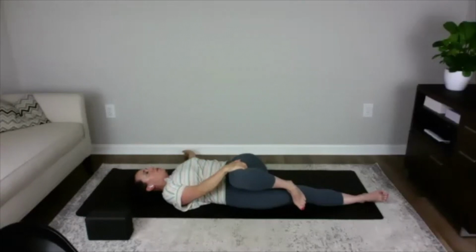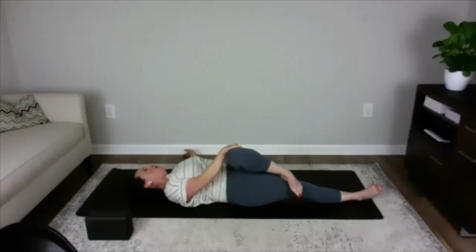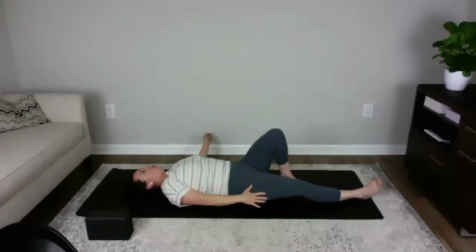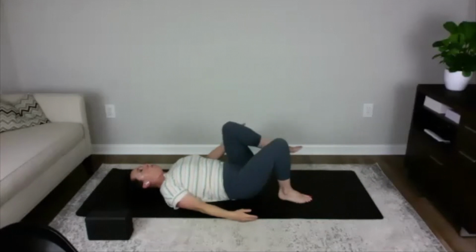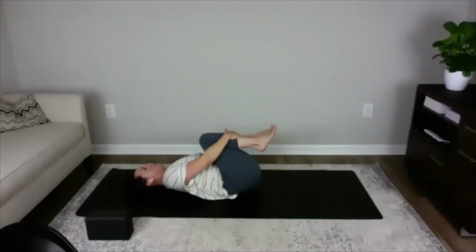Start at that left rib cage. Use those abdominals and bring the left rib cage down first, followed by the low back, followed by the pelvis. Place the left foot on the floor, slide the right leg up, and one last time, bring both knees to your chest, just hugging your knees to your chest, maybe even rocking those spinal muscles.